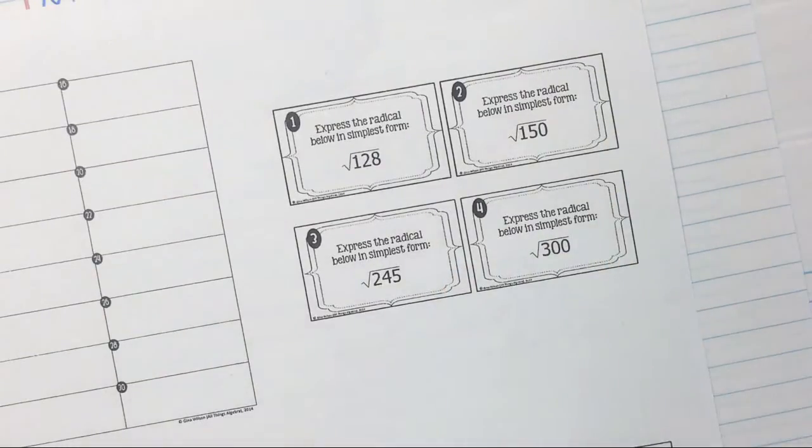For instance, let's look at number 2. Number 2 says 150. What is a nice perfect square that probably goes into 150 prettily? 10. Is 10 a perfect square? I don't understand perfect square. Right.